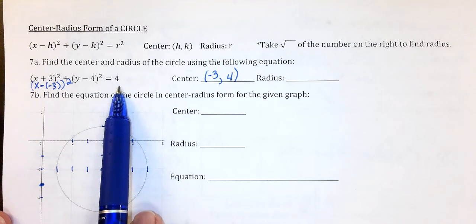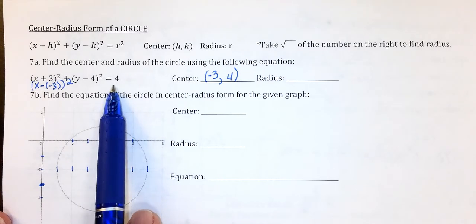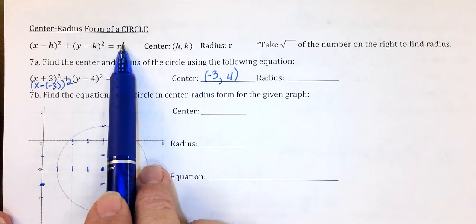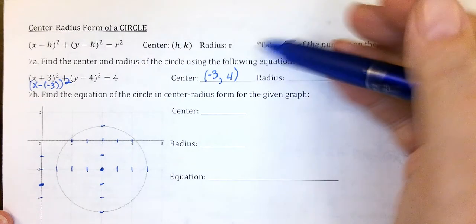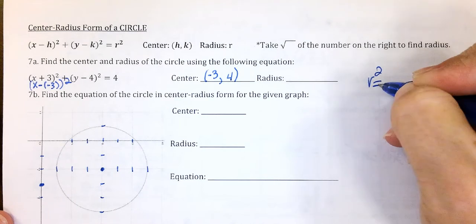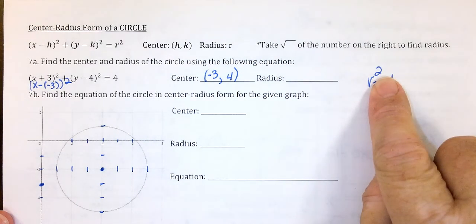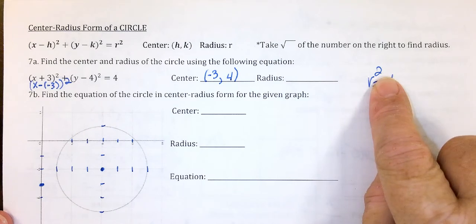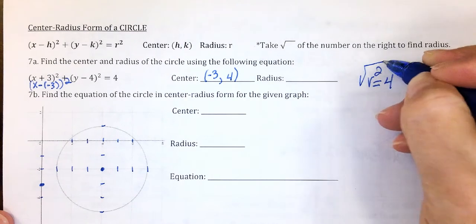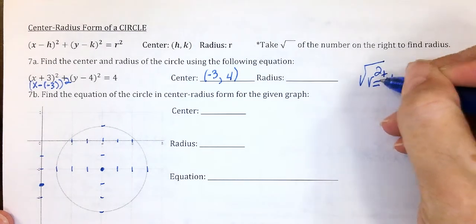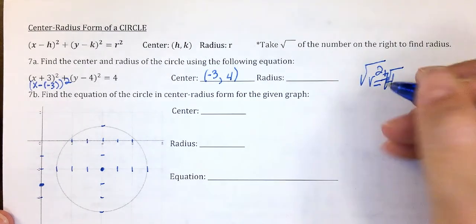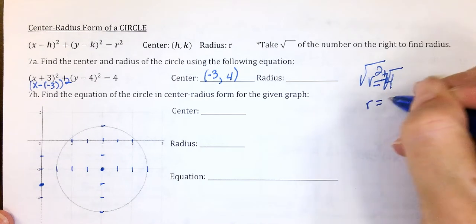Now, the radius is not 4. Let me say that first off. Lots of students make that mistake, but it is not 4. 4 is your radius squared. So if my radius squared is 4, how do I get just the radius? You can probably remember this from previous information. This is the square root property. So if I take the square root of one side, I have to do plus or minus the square root of the other. So this is going to give me a radius of 2.